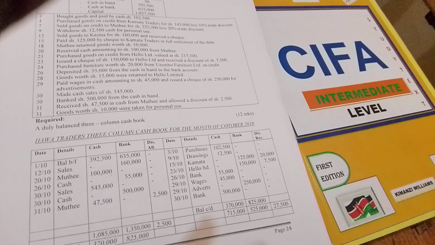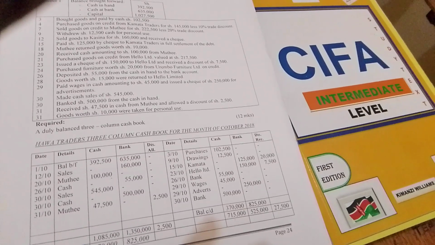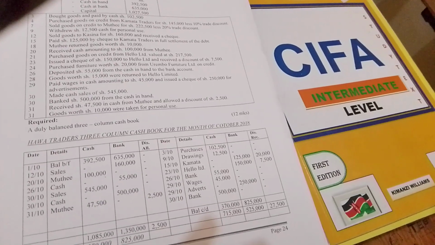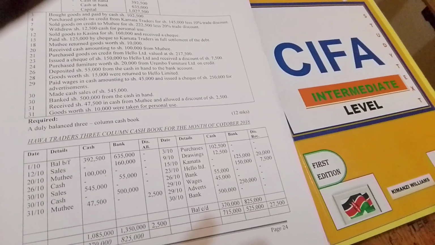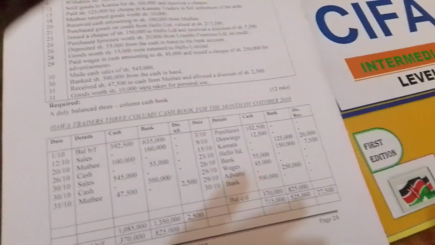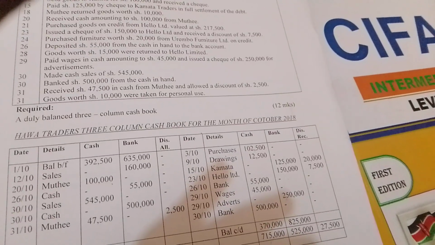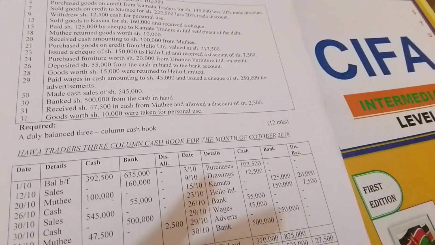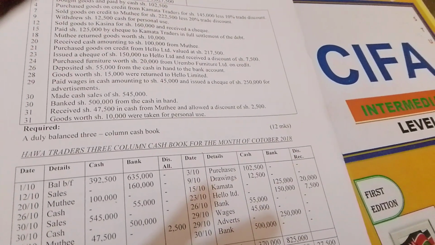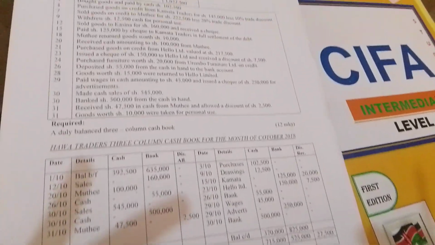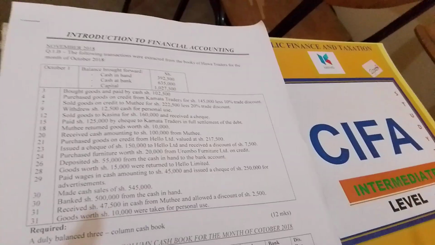Then we have the last transaction. Goods worth shillings 10,000 were taken for personal use. Now that one does not involve a cash transaction. So the last statement, goods worth shillings 10,000 were taken for personal use. Now that one does not involve cash, so it will not appear anywhere. Now once you have done that, we have recorded all our transactions.